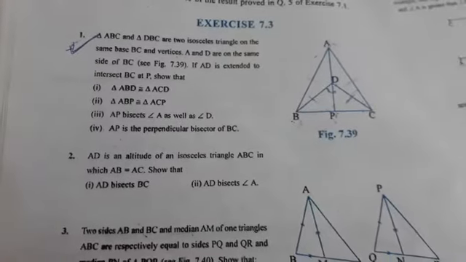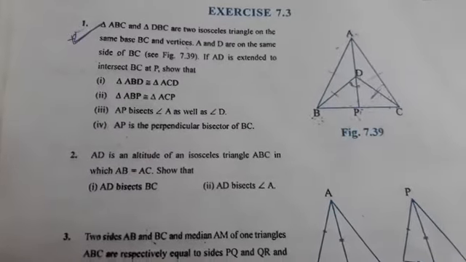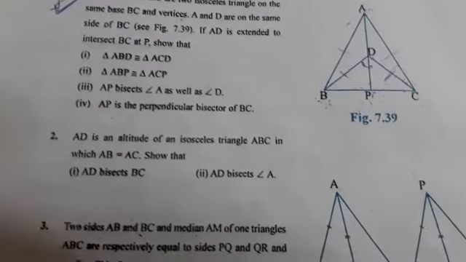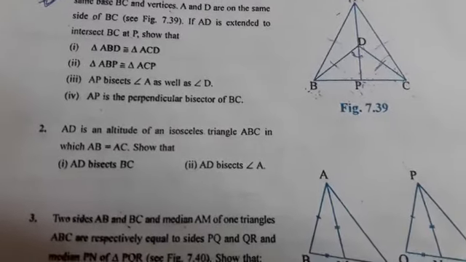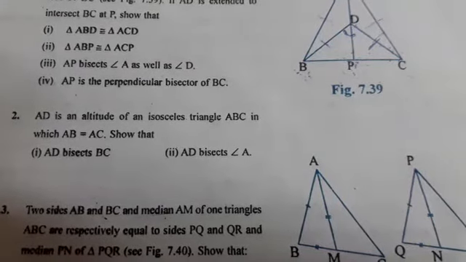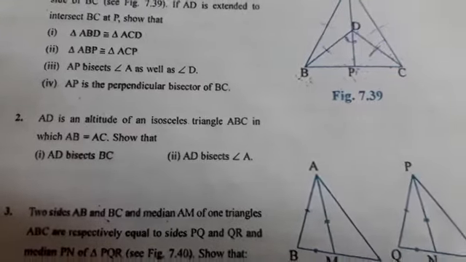Today, in the next question, number 2, it says that AD is an altitude of an isosceles triangle ABC in which AB is equal to AC. You have to show that AD bisects BC and AD bisects angle A. So, for this, let us draw the figure.